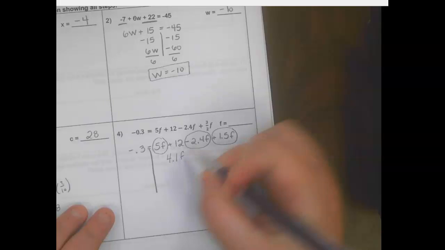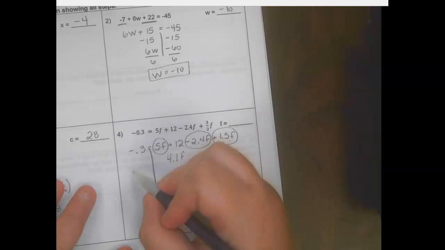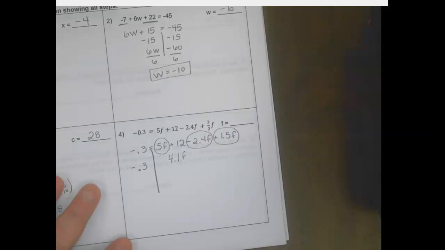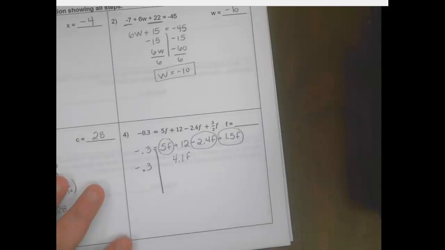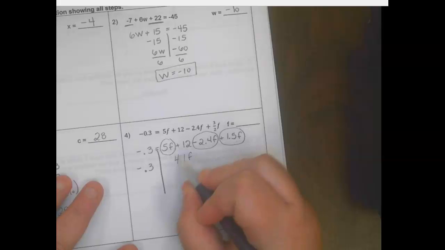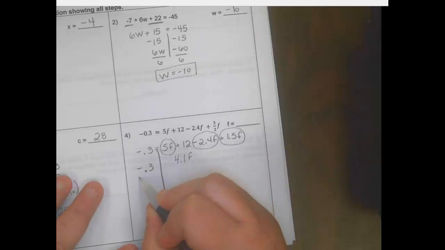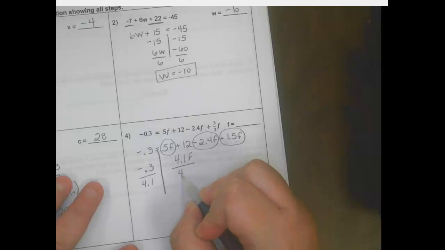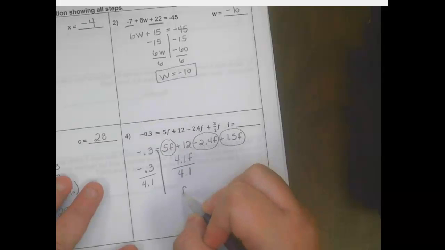I believe it is. Okay. Did not get to use my negative 3/10, which I dropped the 0 in front. If you are one of those who doesn't want to drop it, it doesn't matter. Alright. 4.1 is with my f's. I'm going to divide both sides by 4.1. Easy thing to do in our calculator.